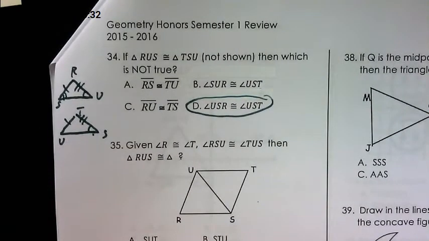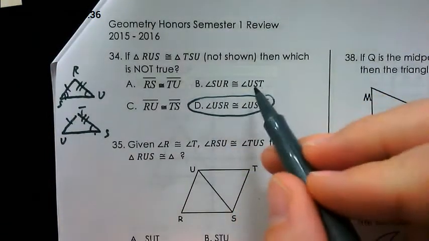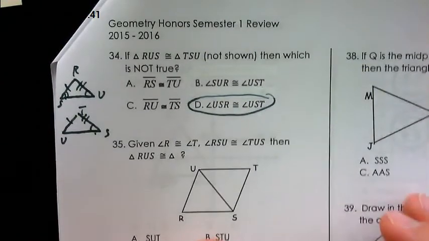So that one was tricky because the vertex of B was corresponding. They were talking about the correct corresponding angles, even though the other two letters didn't go in corresponding order.